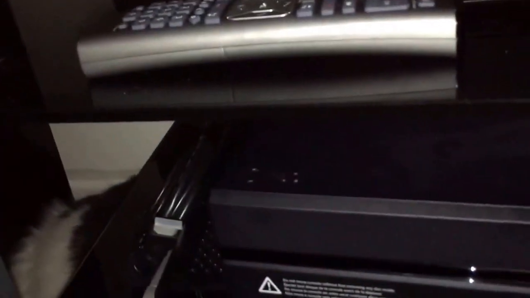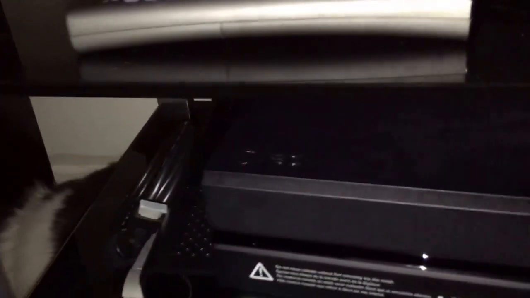Hello everyone, we are getting ready to do this video here with the Xbox One and accessibility, and I am now hitting the start button.